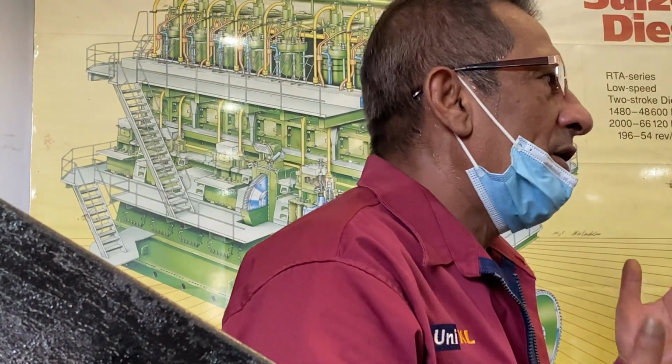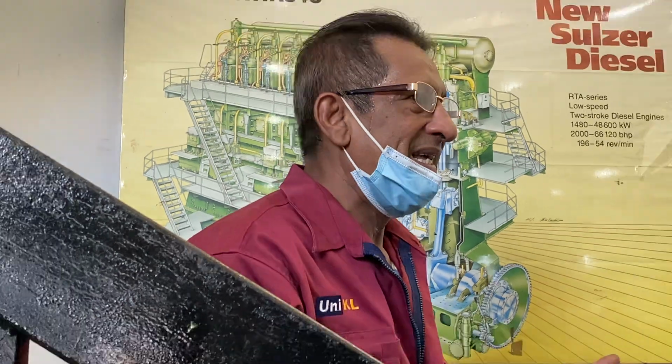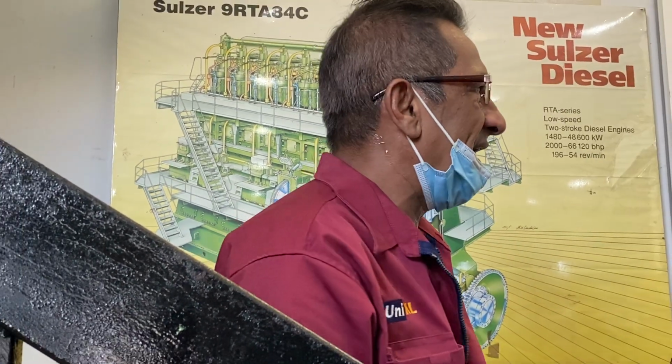As you know, MARPOL Annex is getting very stringent. For example, air pollution, NOx, SOx, emission control areas, and etc.